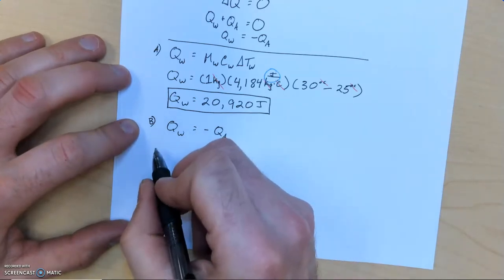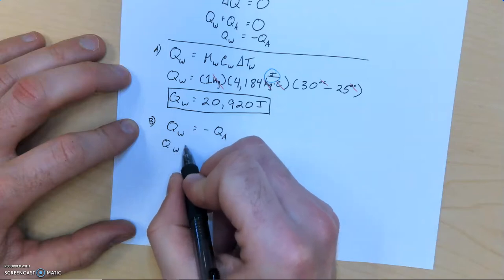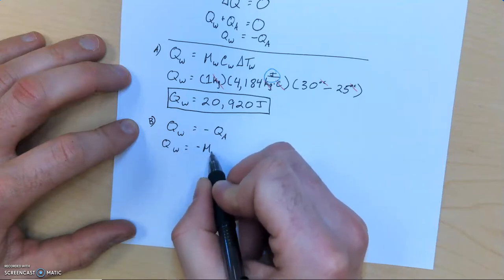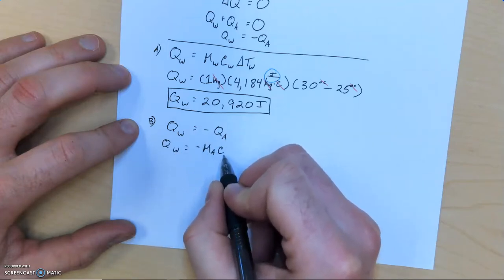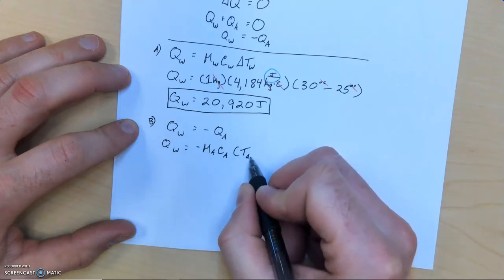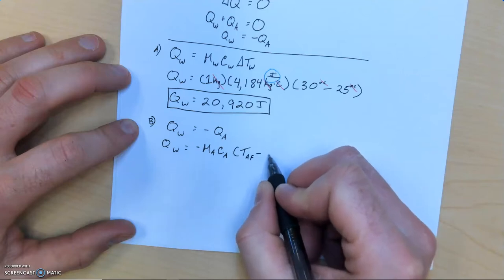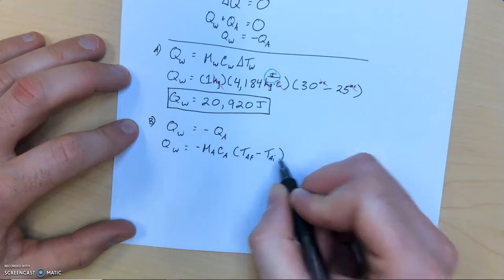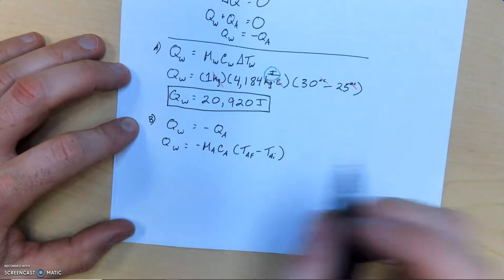Let's put everything in there. Equals minus mass of the aluminum times the specific heat of the aluminum times the aluminum final temperature minus the aluminum initial temperature. Right? Fill in what we know.